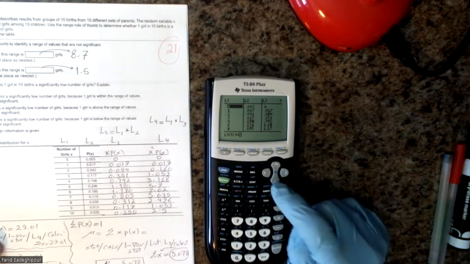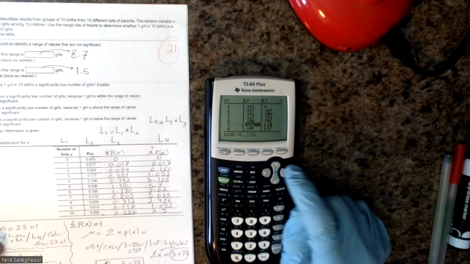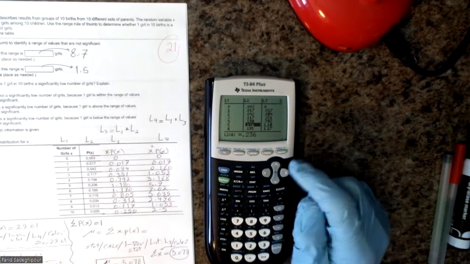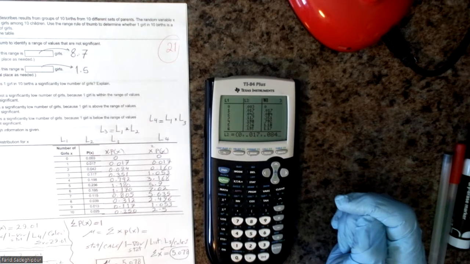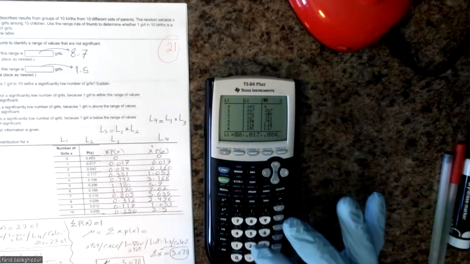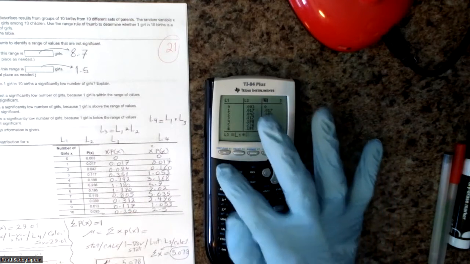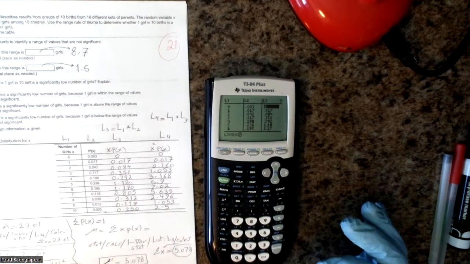So what I do is I put all the numbers on L1 and all the numbers here on L2. Now, what is L3? To find that, you go to L3 here, okay? And then when you enter, you have to put L1 times L2 to get those numbers.